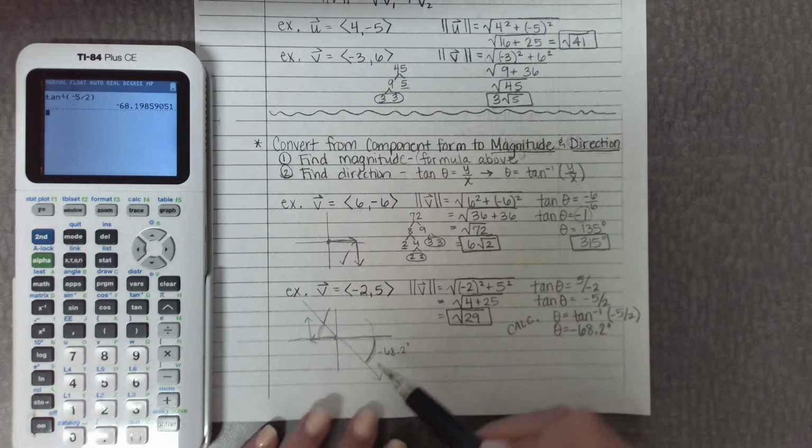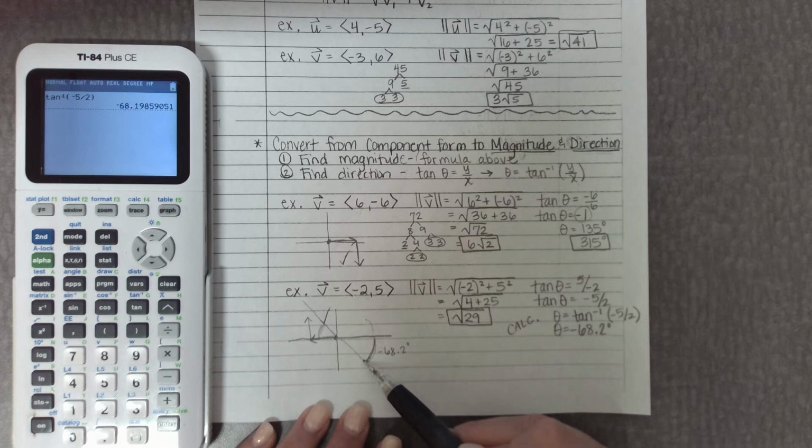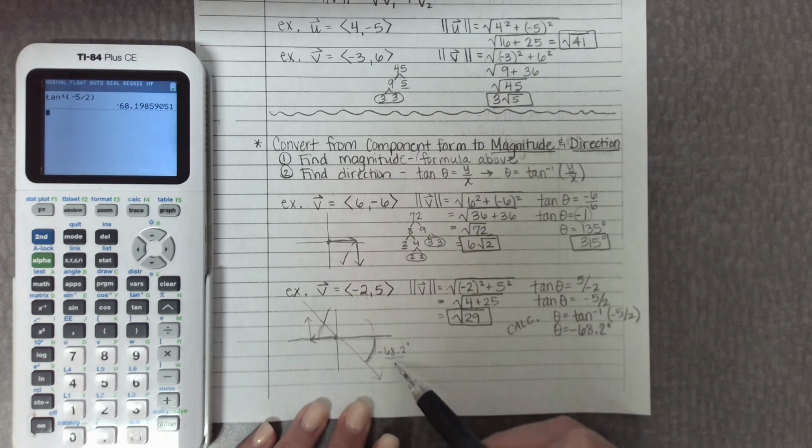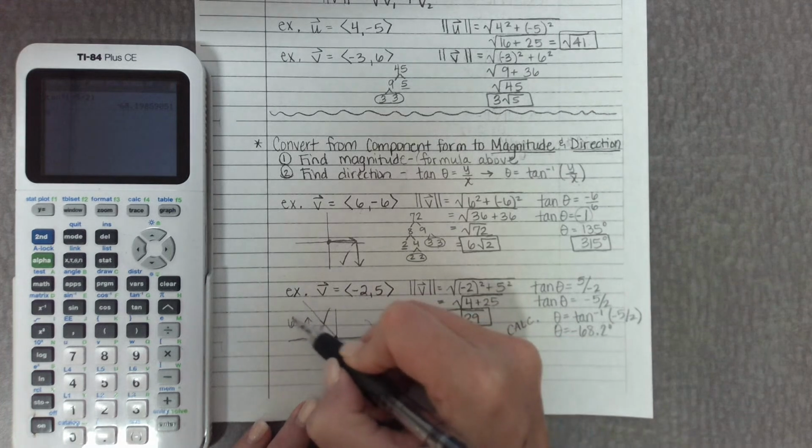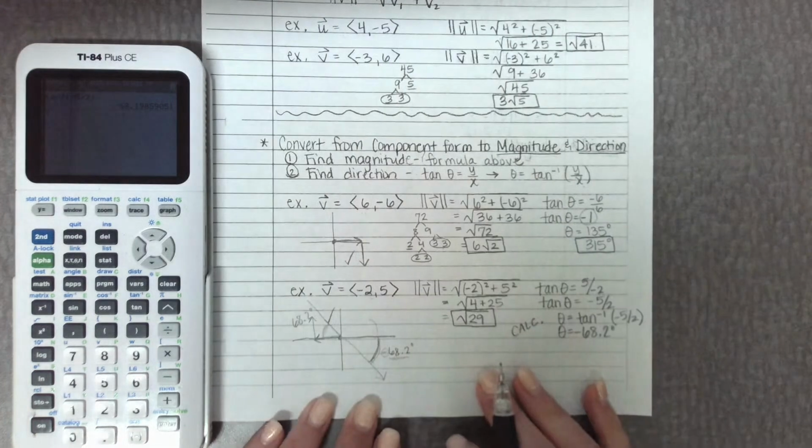Or remember that a reference angle is just how far the angle is from the closest side of the x-axis. Well, this negative 68.2 is my reference angle if I just change it to a positive angle. I'm 68.2 degrees away from the x-axis. I just need it positive. Okay, so I'm going to take that 68.2 over here into quadrant 2.